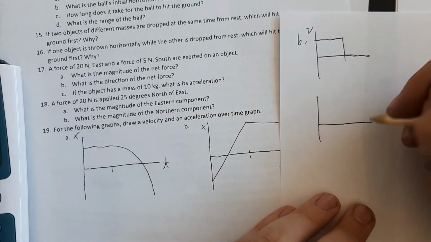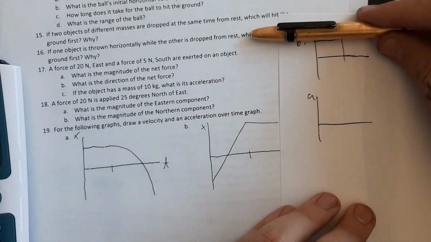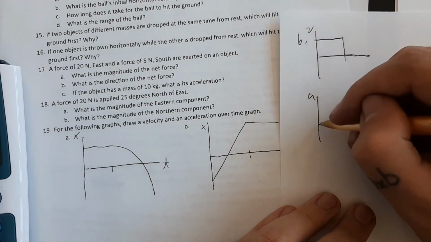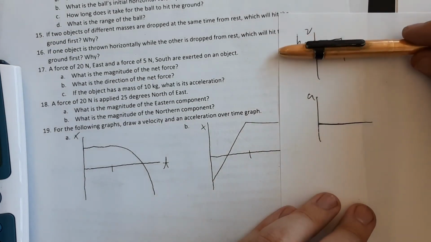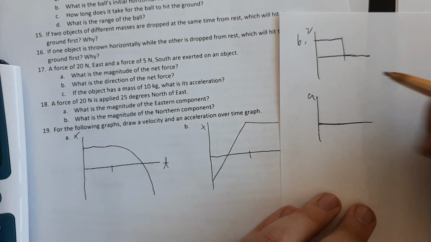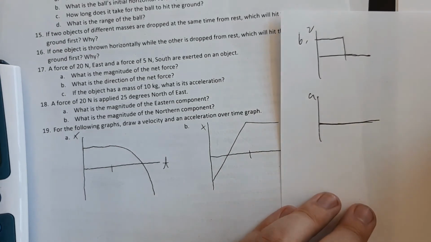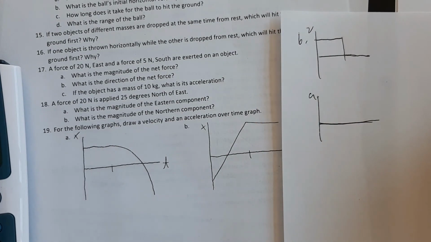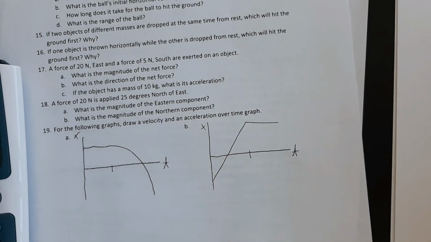Looking at our acceleration graph, the slope of this flat section is 0, so we should have an acceleration of 0. The slope of this second flat section is also 0, so an acceleration of 0. So there are all of our graphs. That was the first review. I'll put up a separate video of the second review just because this one's going to be a little bit long.